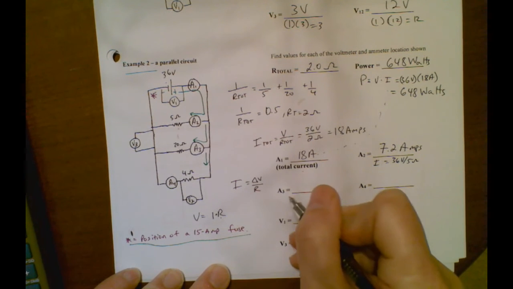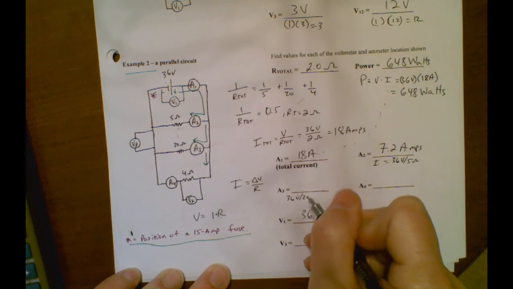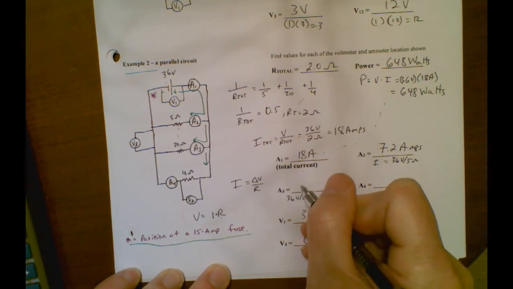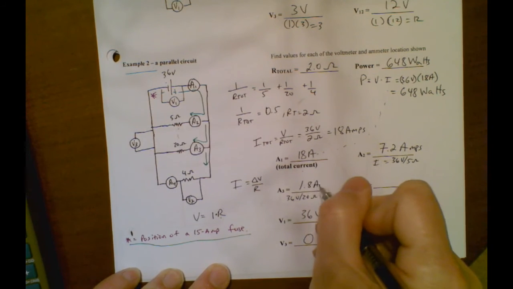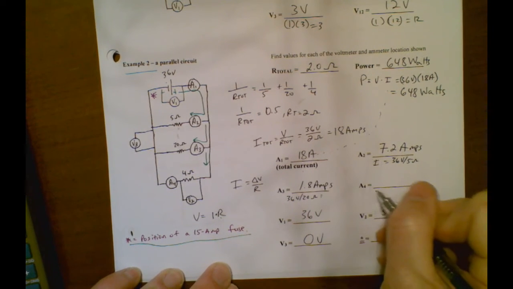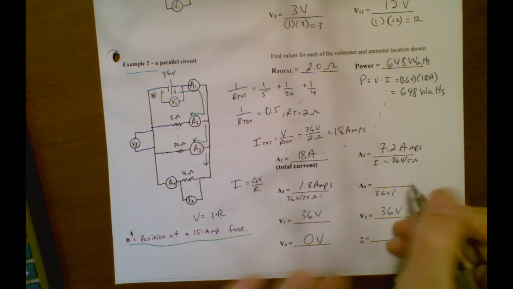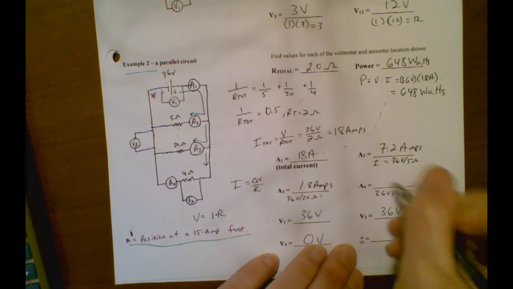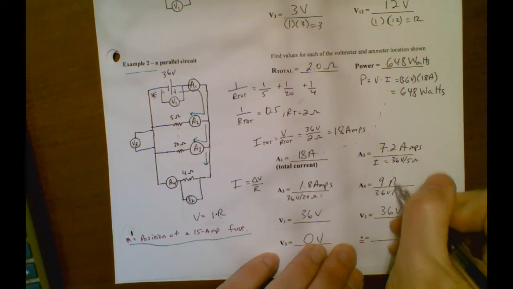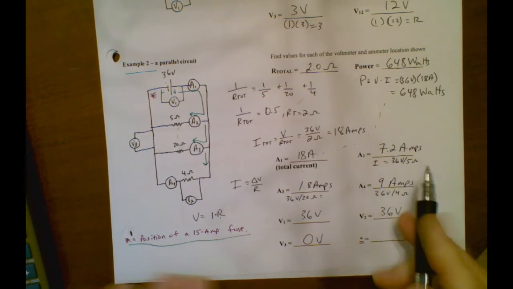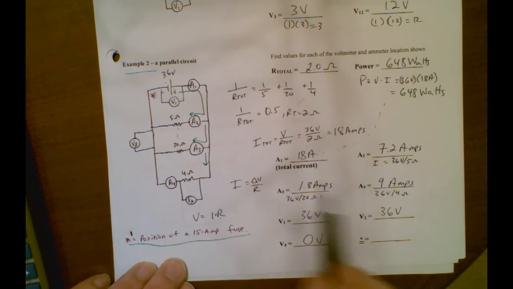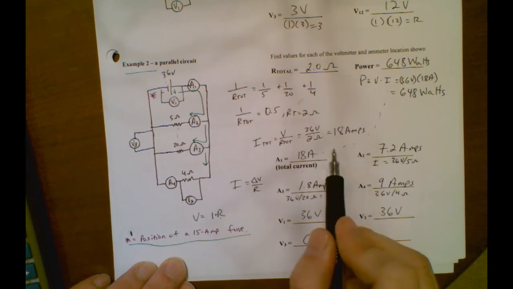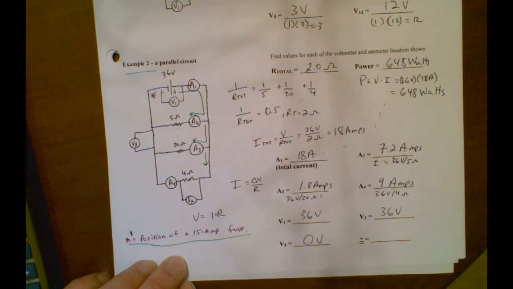Here for A3, 36 volts divided by 20 ohms, that would be 1.8 amps. And here, 36 volts divided by 4 ohms would give me 9 amps. Notice 7.2 plus 1.8 plus 9 will give me 18 amps. That's the same as my total, so the math checks out.